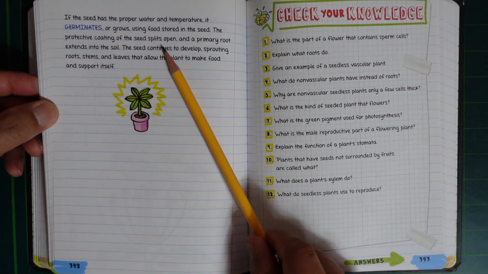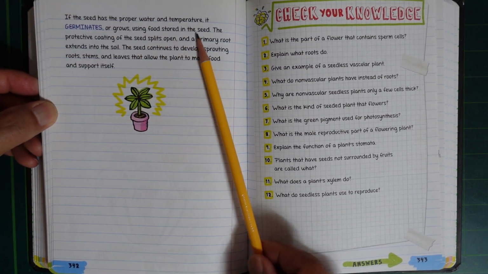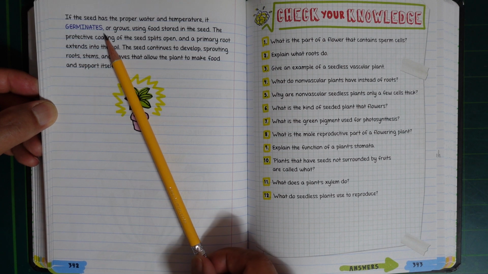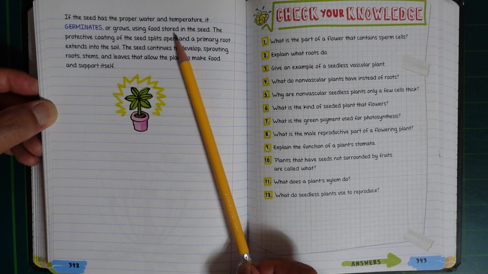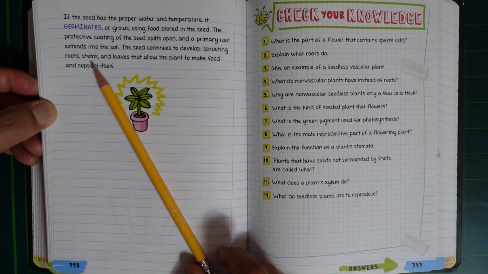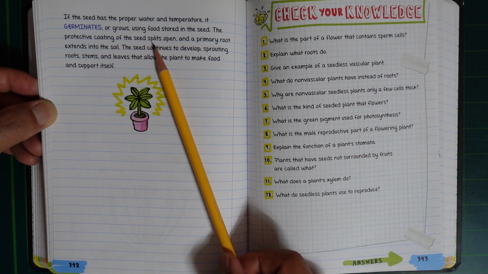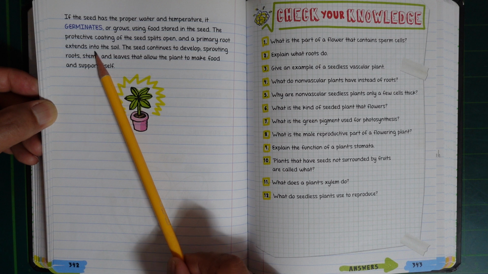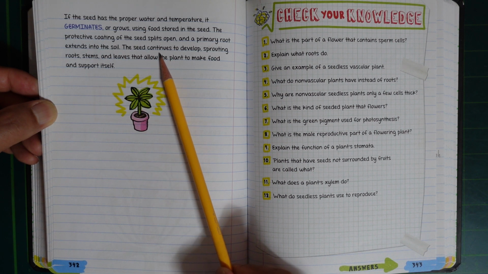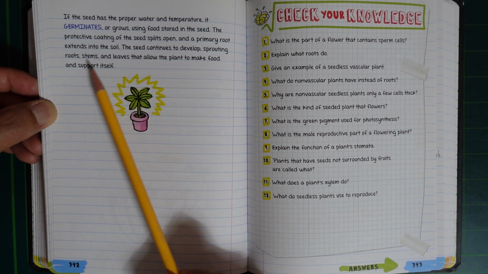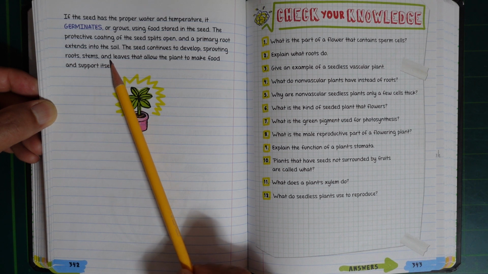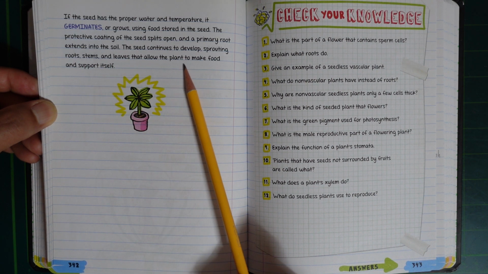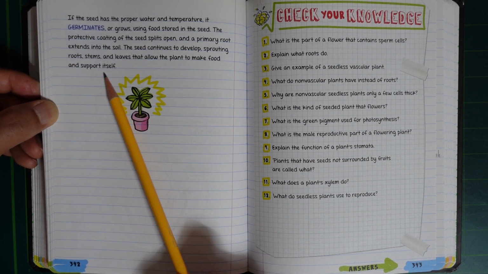If the seeds have proper water and temperature, they germinate, or grow, using food stored in the seed. The protective coating of the seed splits open and the primary root extends into the soil. The seed continues to develop, sprouting roots, stems, and leaves that allow the plant to make food and support itself.